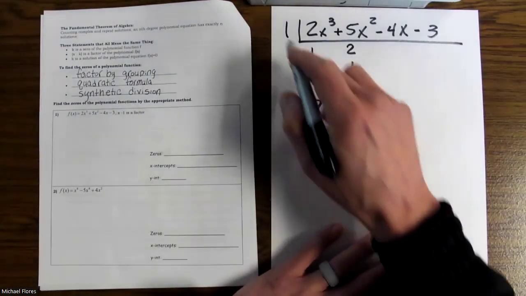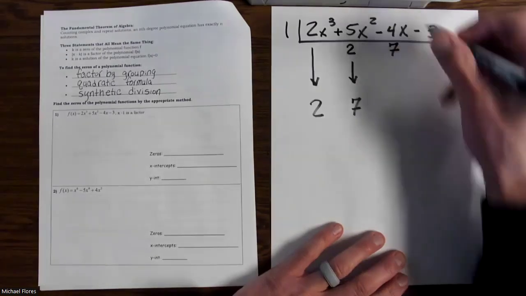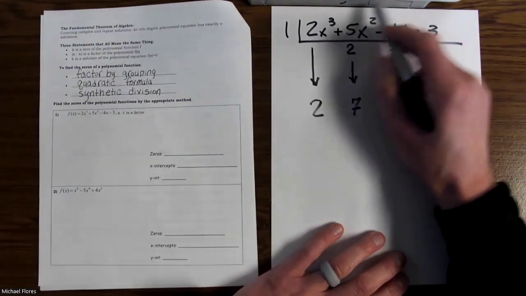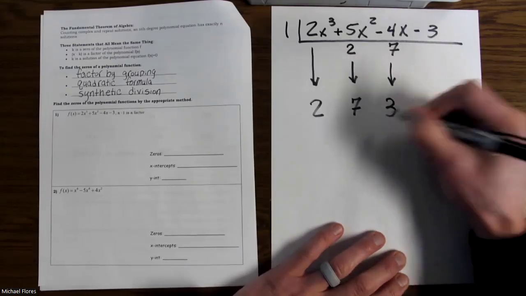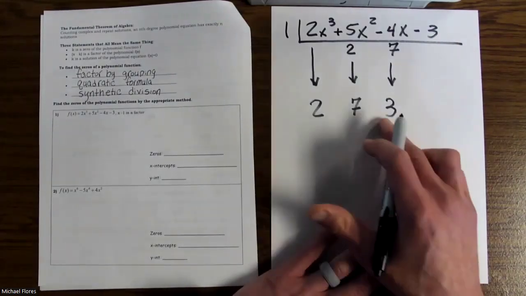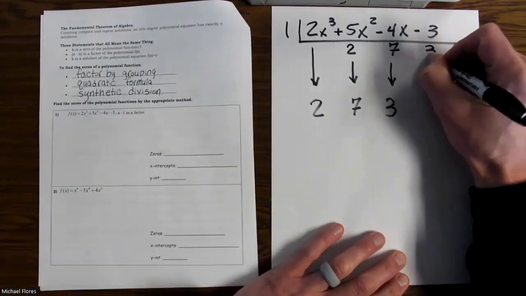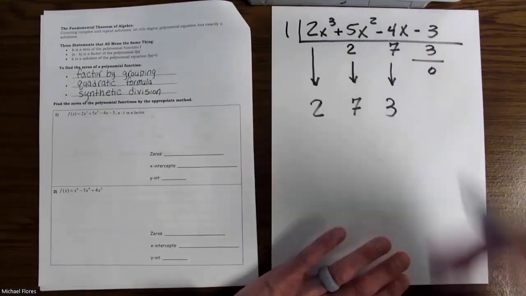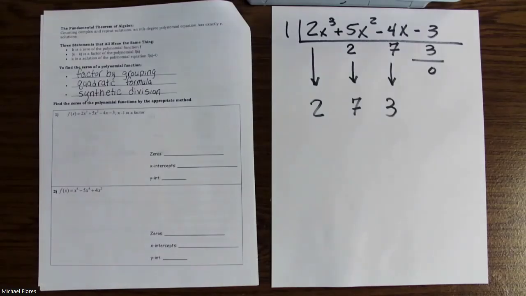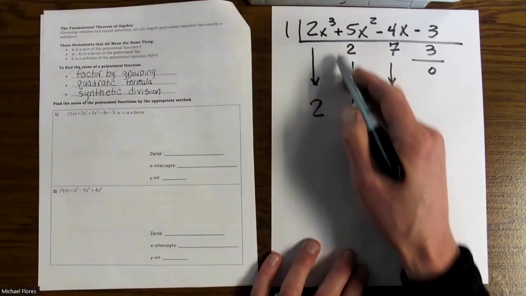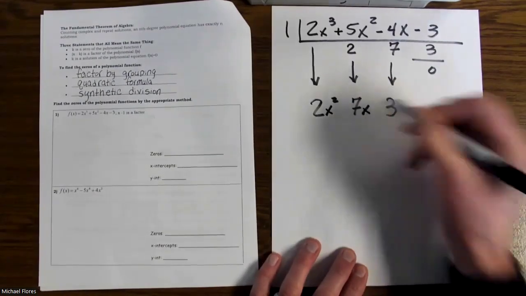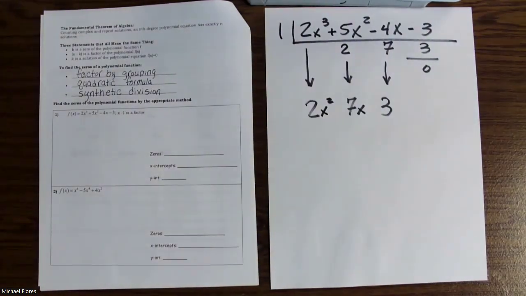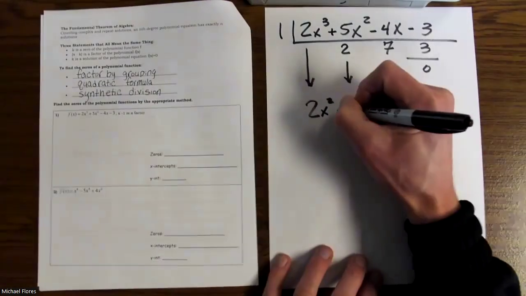And now we multiply. 7 times 1, 7. Add -4 plus 7 is 3. Bring it on down. Multiply. 3 times 1 is 3. We've reached the end, and -3 plus 3 is 0. No remainder. Next, bring down your variables and decrease by 1 exponent. Those are positive numbers, so let's put a plus there and there.